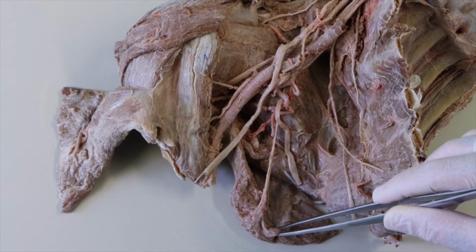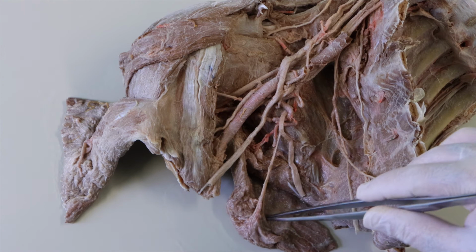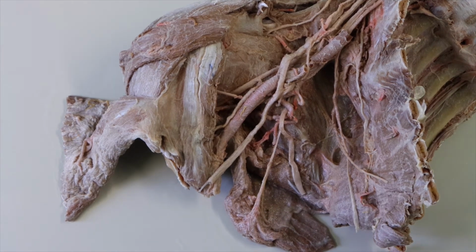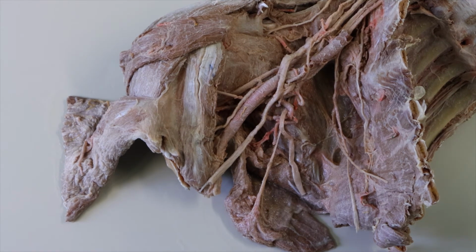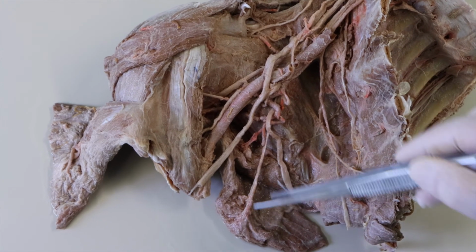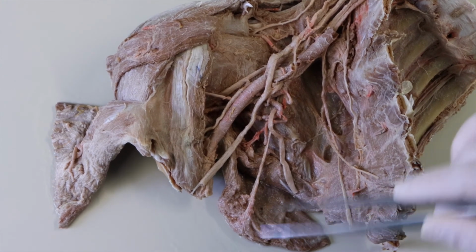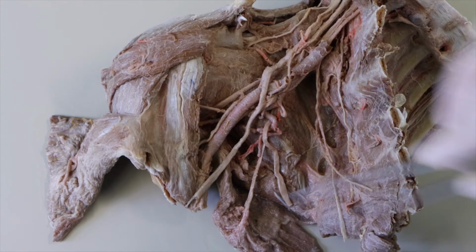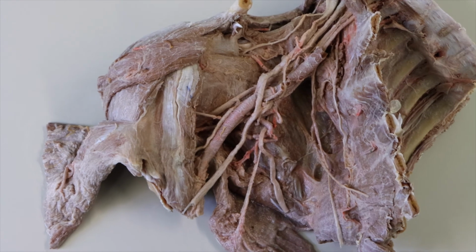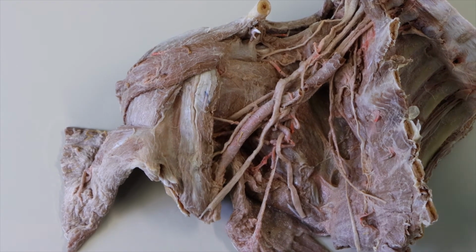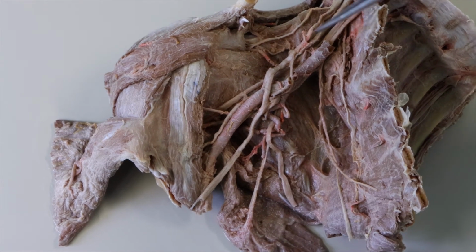This thoracodorsal nerve goes to the internal surface of the latissimus dorsi and is innervating the latissimus dorsi, and sometimes, in some literature, you can see that it's innervating the teres major, but it's inconstant and very rare. So this is another nerve of the supraclavicular part of the brachial plexus.